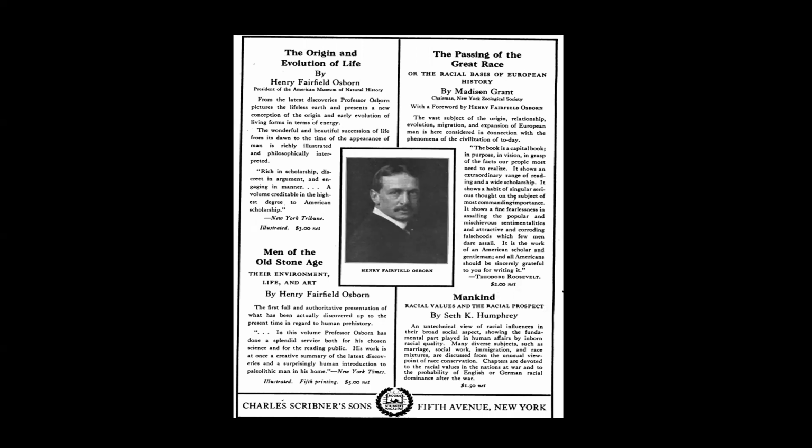This next slide, this is an advertisement page taken from a magazine, just books that were being advertised at the time. A picture of Henry Fairfield Osborn, another very important eugenicist of the day. He wrote a couple of these books here: The Origin and Evolution of Life, then Men of the Old Stone Age, Their Environment, Life, and Art. Then we get to, on the other side of the page, The Passing of the Great Race, or The Racial Basis of European History. And then Mankind at the bottom by Seth Humphrey, Racial Values and the Racial Prospect.